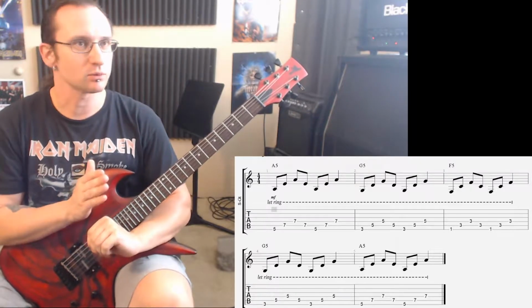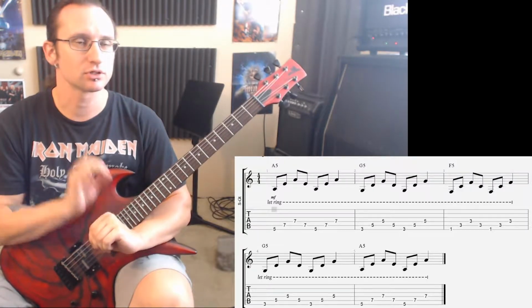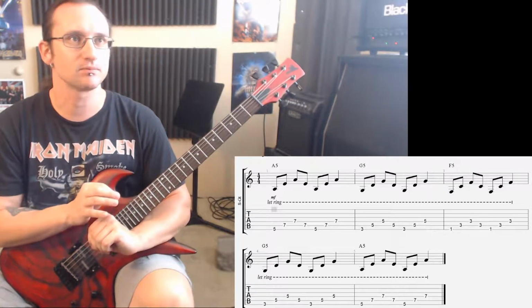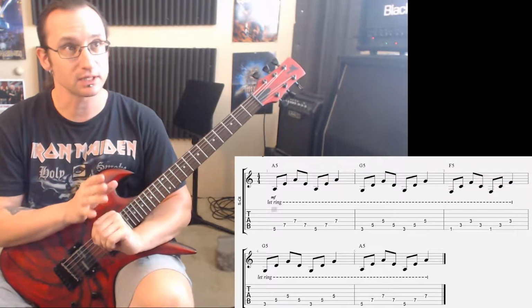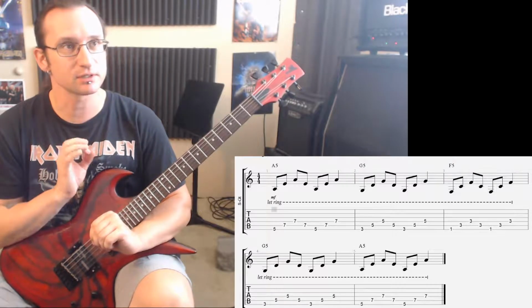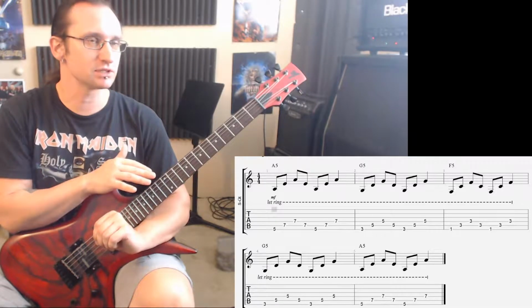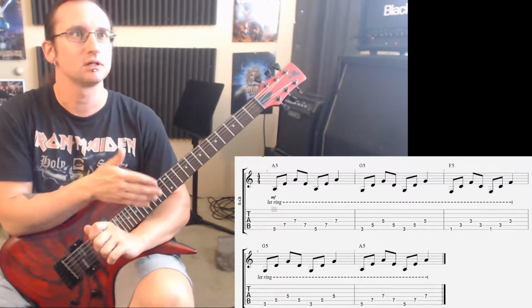The main reason I wanted to give you this is to help train your fingers to be in the correct placement. So anytime you're playing this exercise, if you hear something that sounds wrong, adjust whatever finger needs to be adjusted. Take a look at your left hand and see what needs to happen.